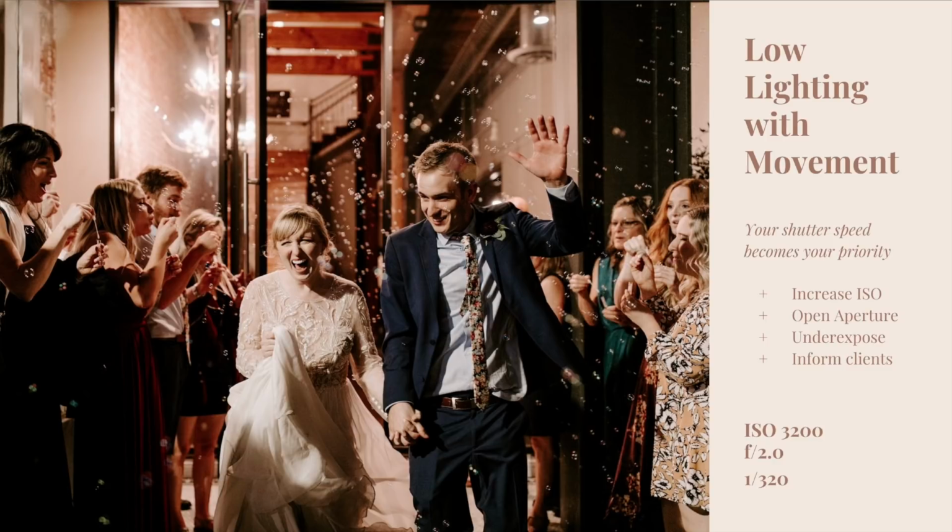So here I'm shooting again at ISO 3200. I have my f-stop at 2.0 and I kept my shutter speed at my sweet spot so that they're not blurred as they're running towards me.